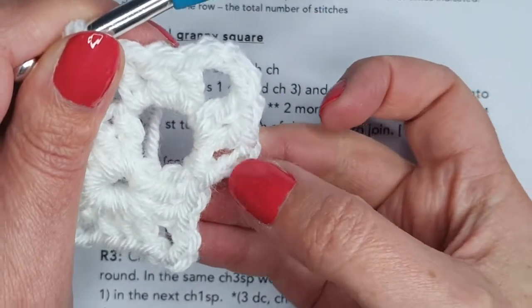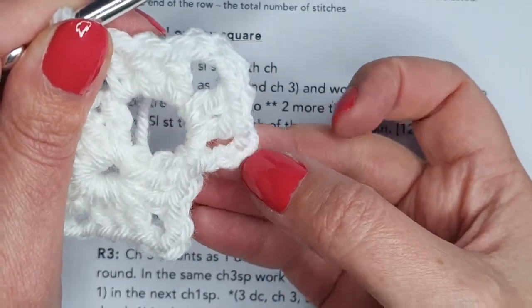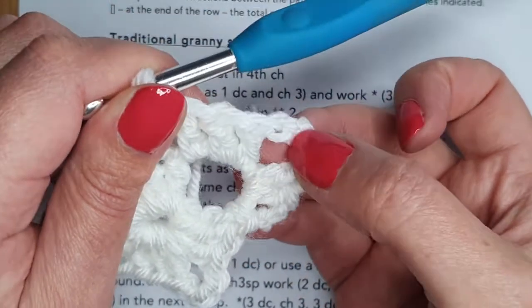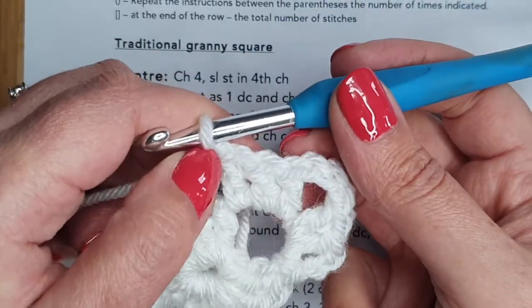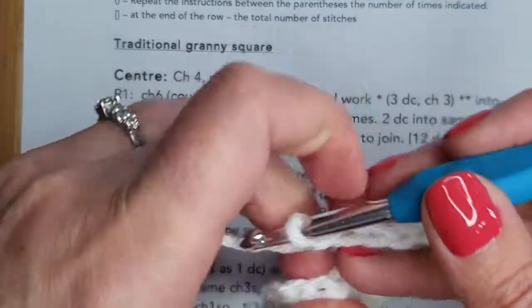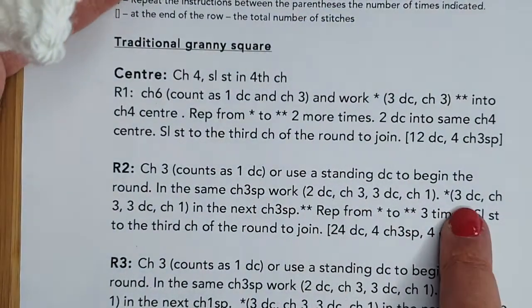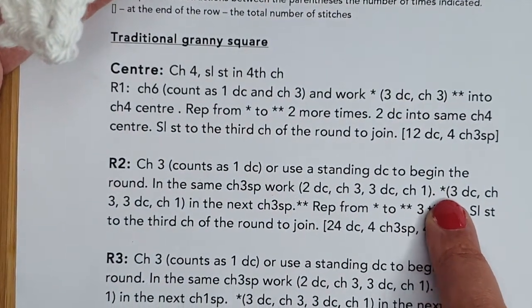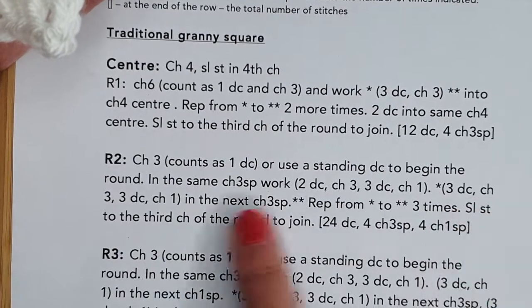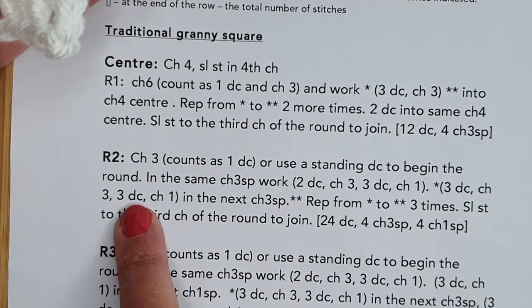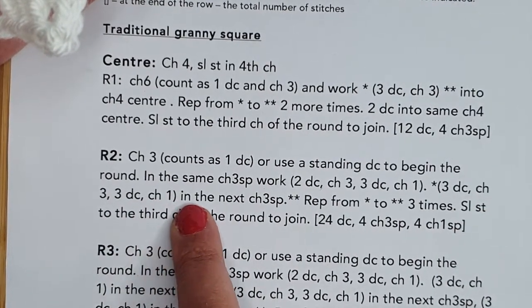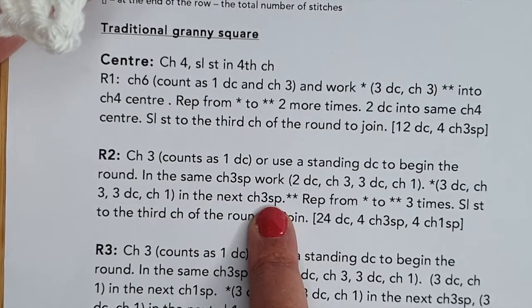So this would count as my first double crochet. So I would have 3 double crochets, 3 chains, 3 double crochets, and a 1 chain. Then it says asterisk, bracket, 3 double crochets, chain 3, 3 double crochets, chain 1, bracket in the next 3 chain spaces.